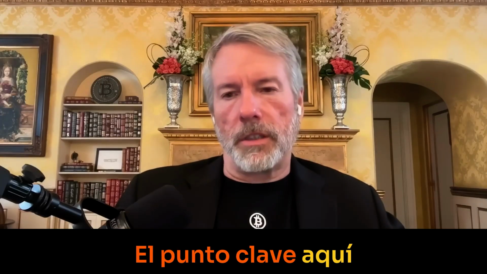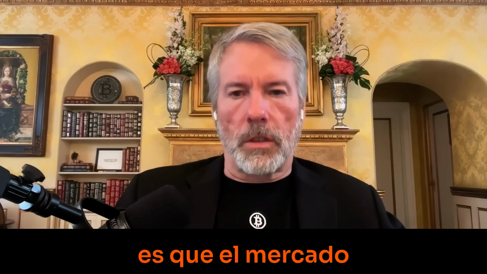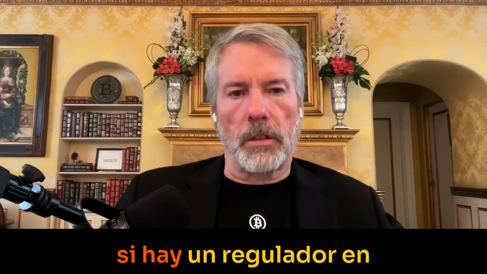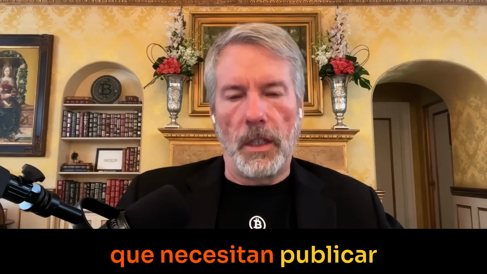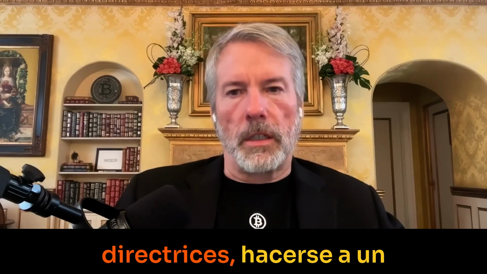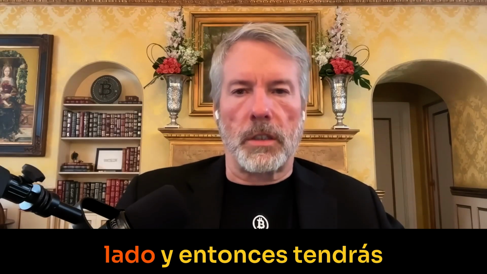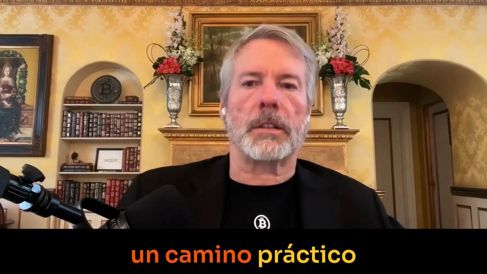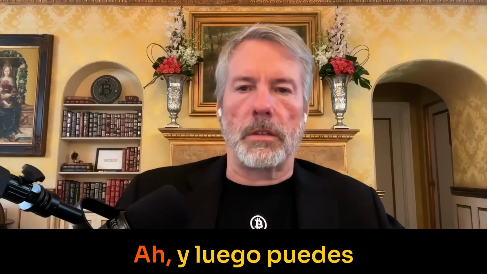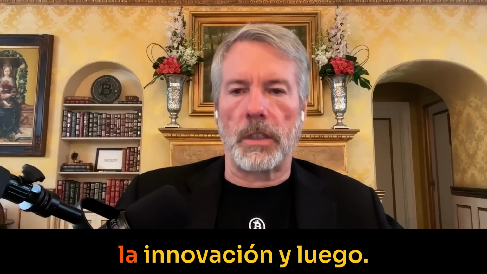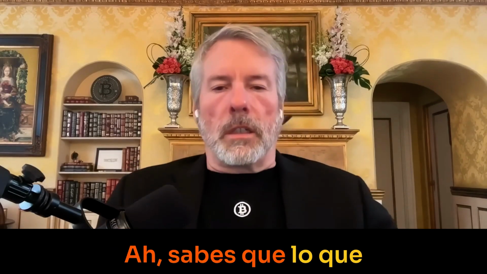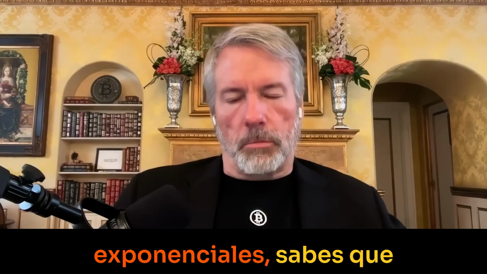The key point here is the market just doesn't work if there's a regulator on the critical path. They need to publish some standards and guidelines and get out of the way, and then you will have a practical path to compliance, and then you can empower innovation. And then what you're getting is exponential improvements.